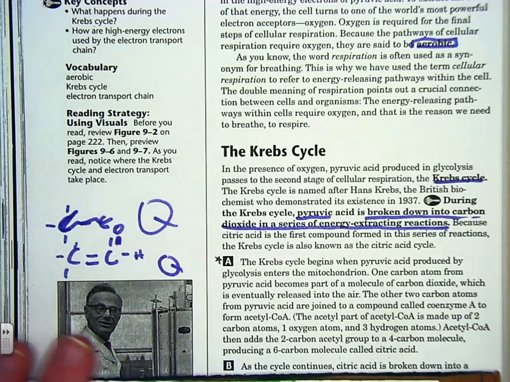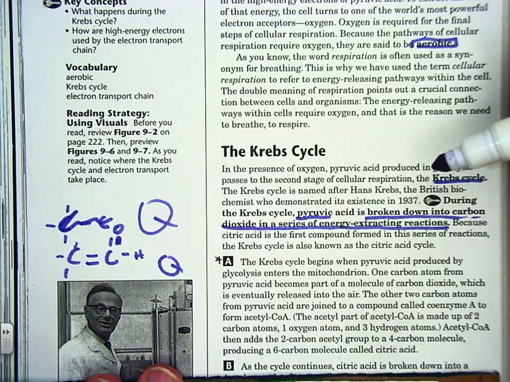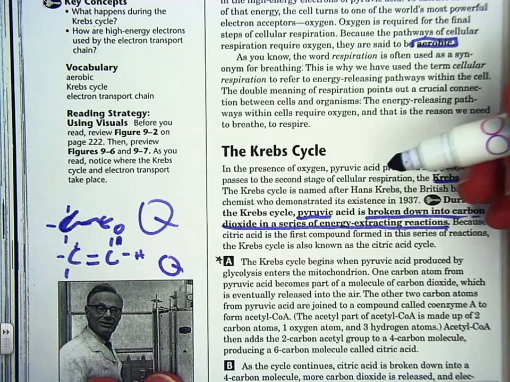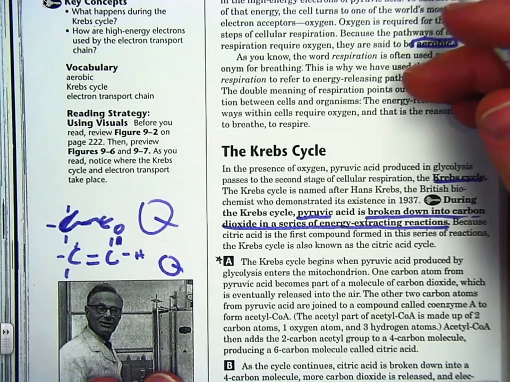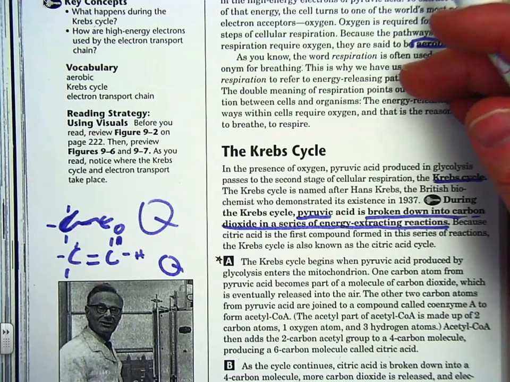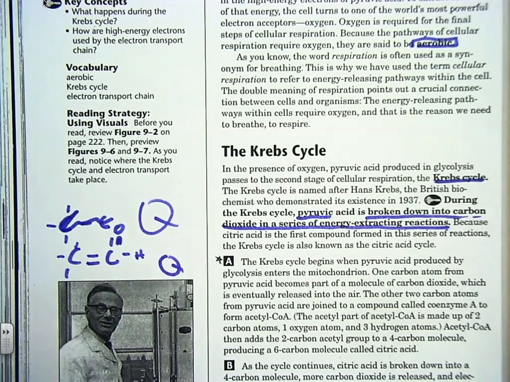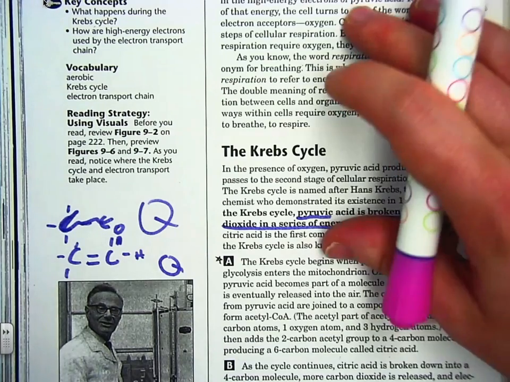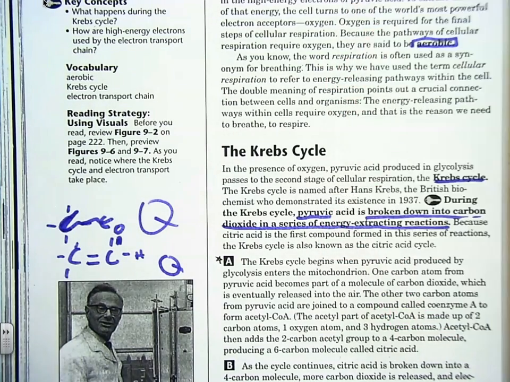As the cycle continues, citric acid is broken down into a 4-carbon molecule. More carbon dioxide is released, and electrons are transferred to energy carriers. Follow the reactions in figure 9-6. You will see how this happens. First, look at the 6 carbon atoms in the citric acid cycle. One is removed, and then another, releasing 2 molecules of carbon dioxide and leaving a 4-carbon molecule. Alright, let's look at that.